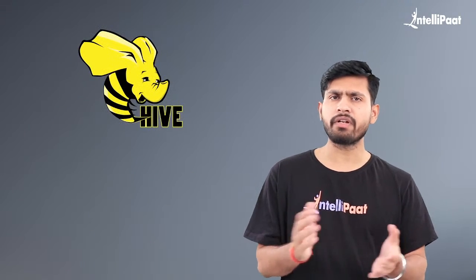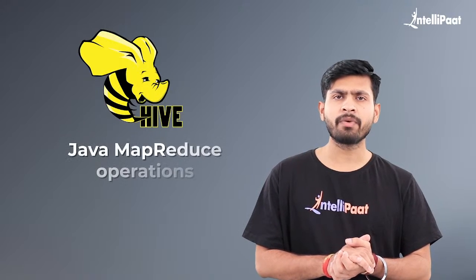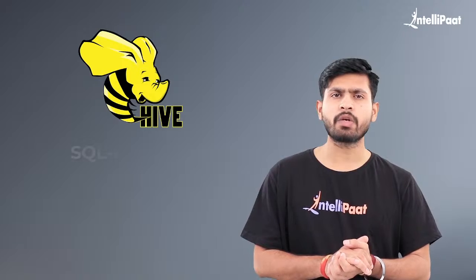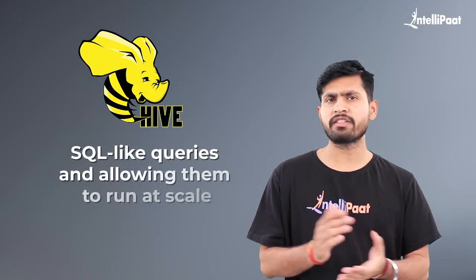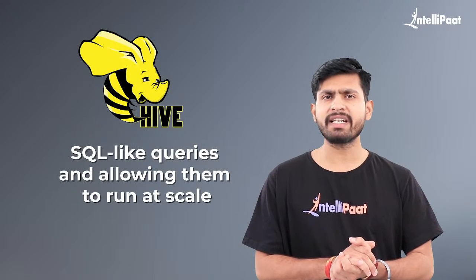Hive made a big difference in the Hadoop ecosystem by converting sophisticated Java MapReduce operations into SQL-like queries and allowing them to run at scale. It wasn't, however, tuned for the high performance required for interactive searches.